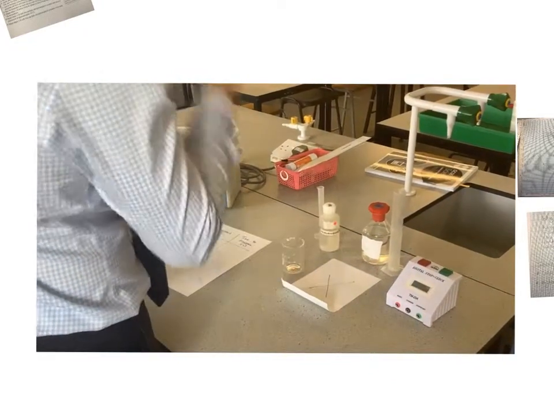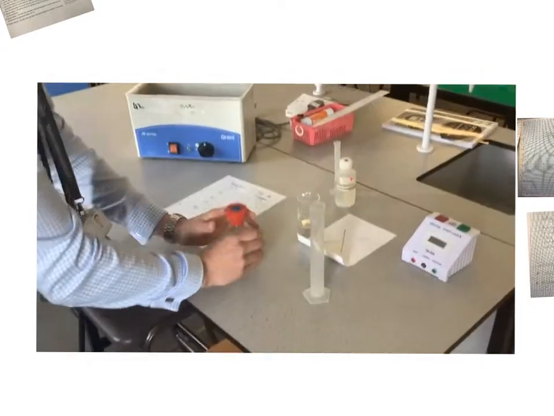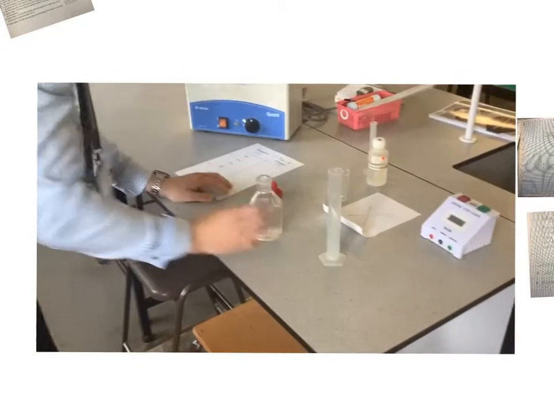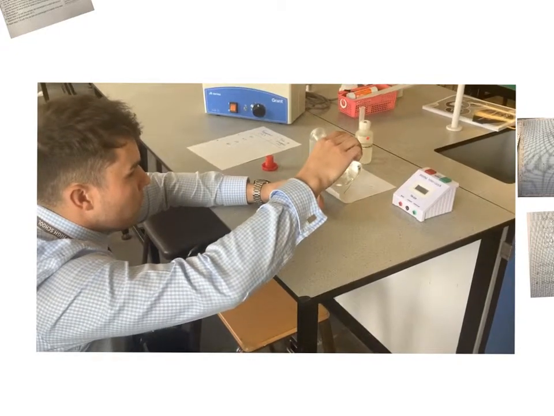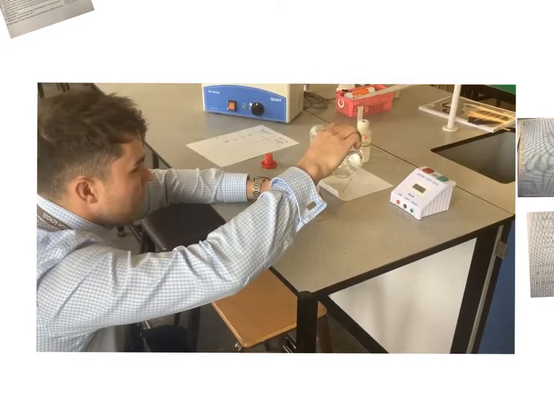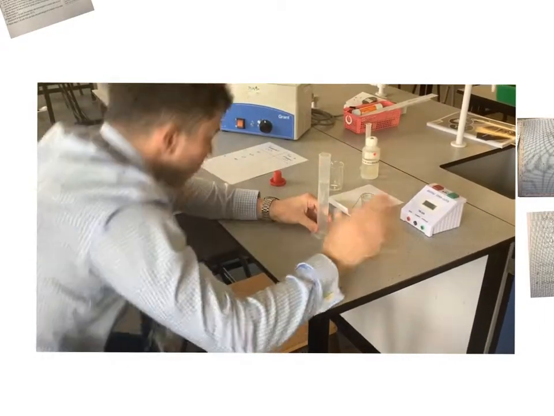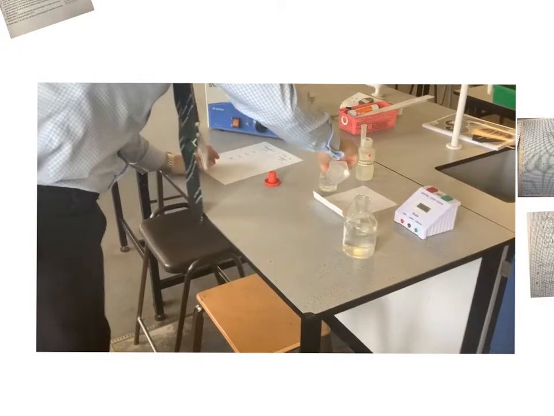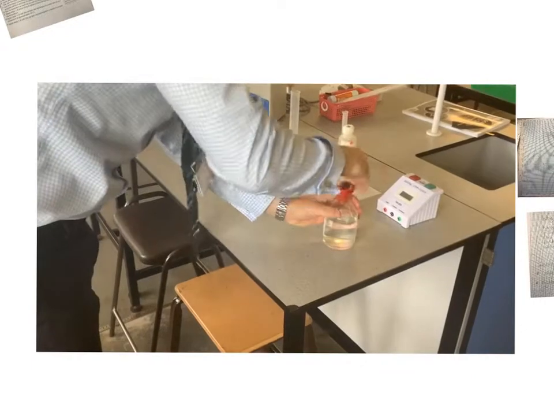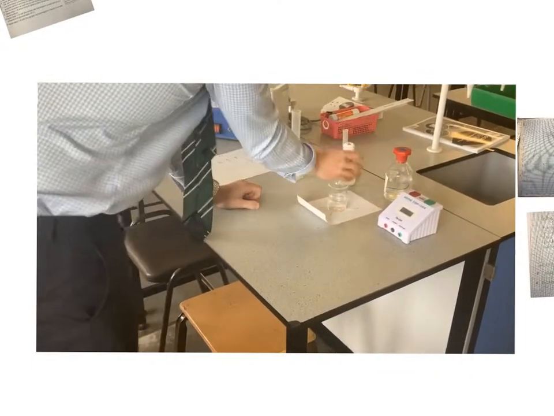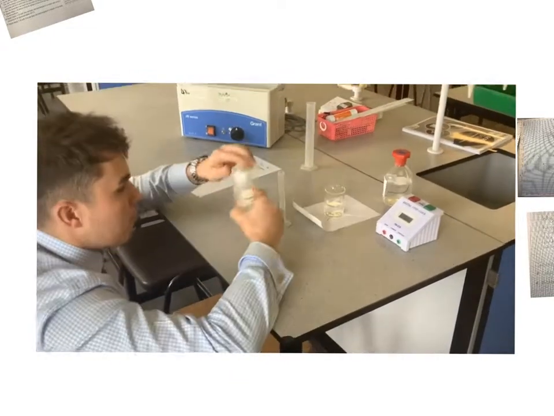So first thing I'm going to do is measure 50 millilitres of thiosulfate, and again I'm just going to get down low. I'm going to make sure that I'm not falling foul of any parallax and I'm observing it from my level. Okay, and I'll pour that into my beaker, and I'm going to place my beaker on the cross straight away. And my next thing then, I'm going to measure out 5 millilitres of 2 molar hydrochloric acid.